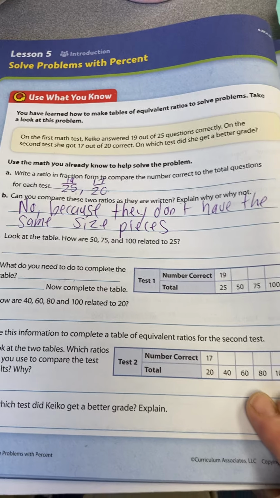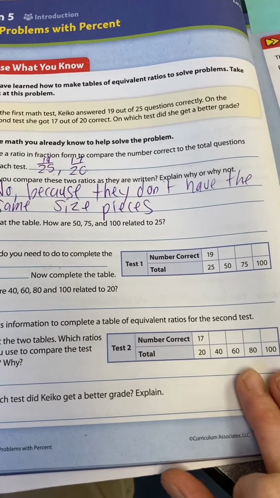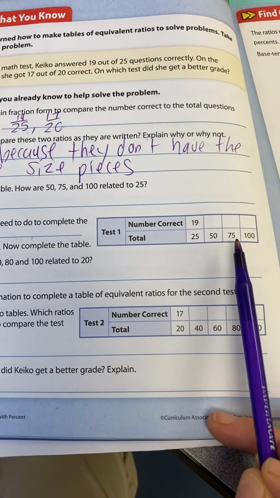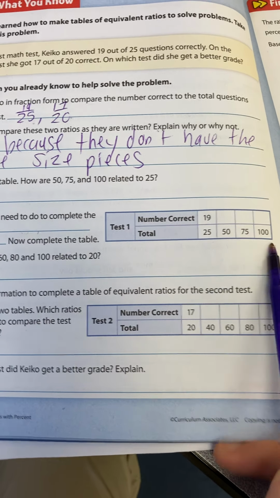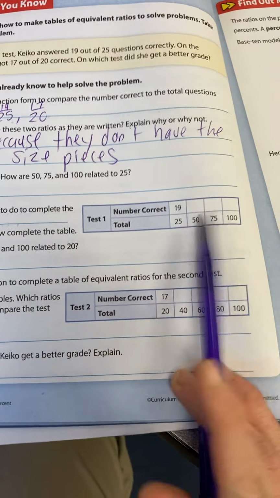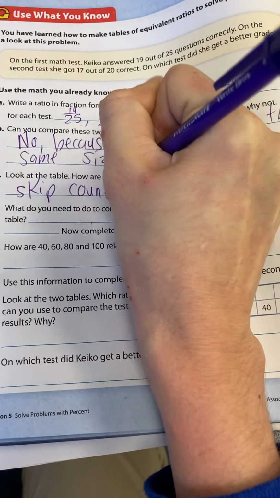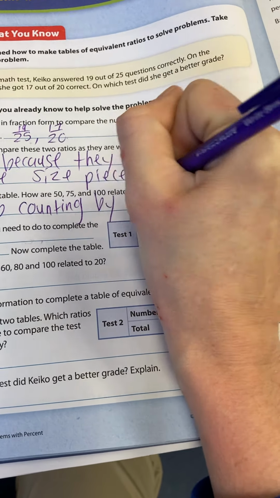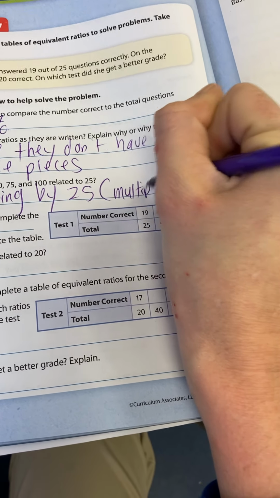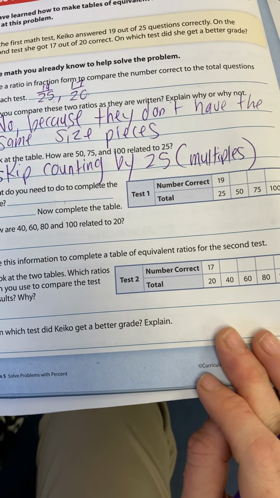Look at the table. How are 50, 75, 100 related to 25? If you notice, they are skip counting by 25. These are the multiples of 25. If you add a quarter, 50 cents, 75 cents, a dollar. So skip counting by 25. Or in parentheses, I want you to put multiples. What do you need to complete the table?